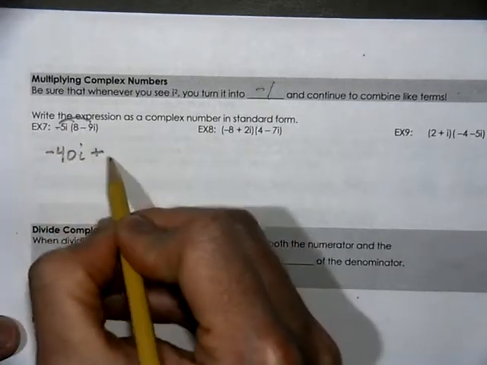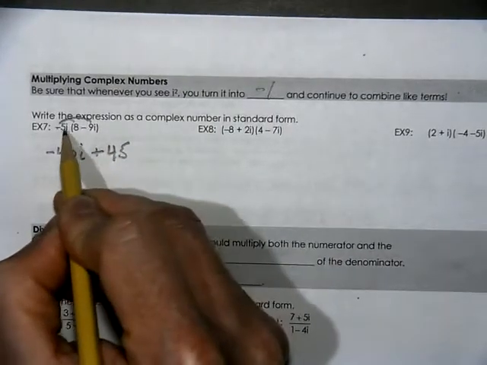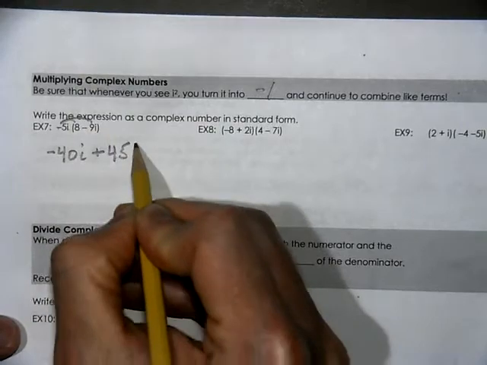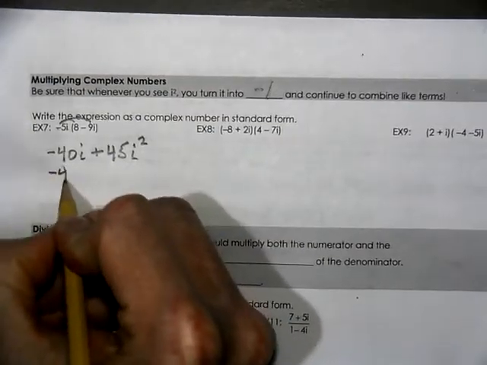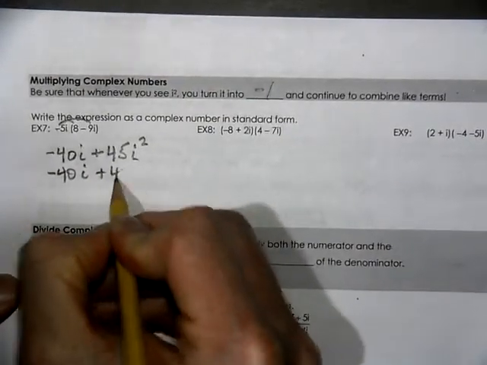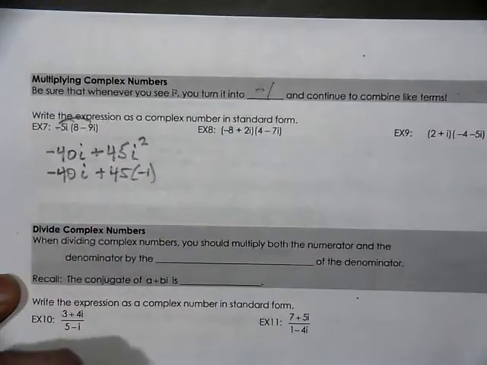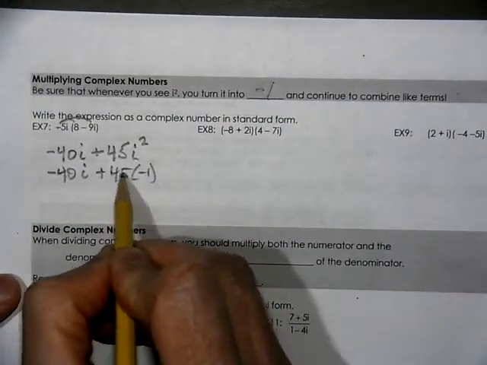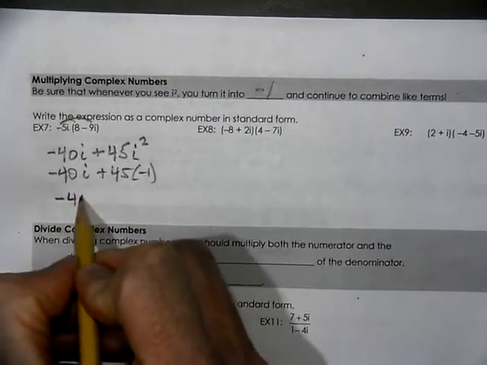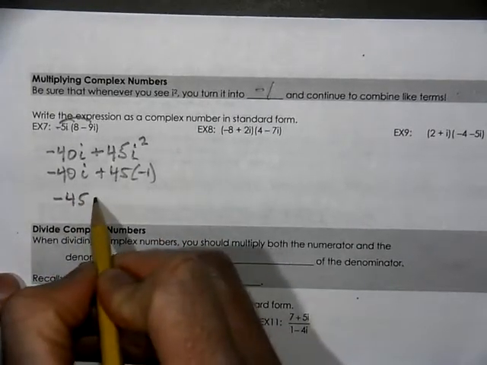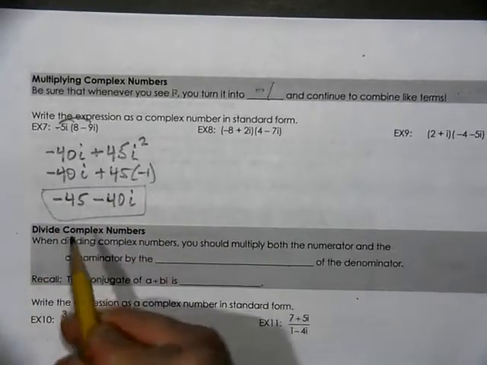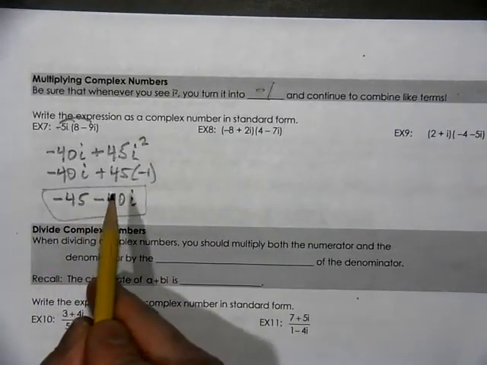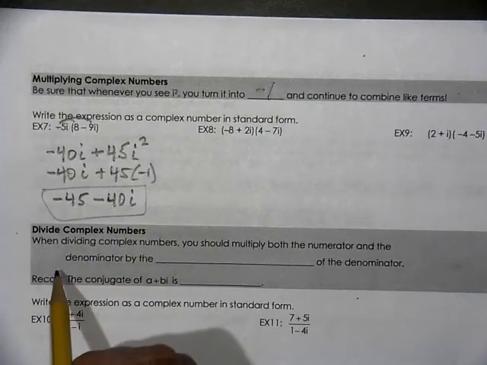A 5 times a 4 makes 45. And the i times an i makes i squared. That's what we mean by we have to convert the i squared into a negative 1. So negative 1 times 45 is negative 45. And then you always write the i term at the end. You want to write the real number followed by the imaginary number.